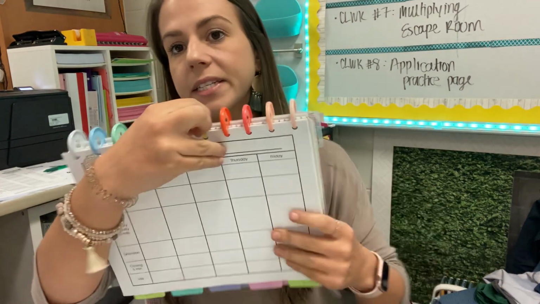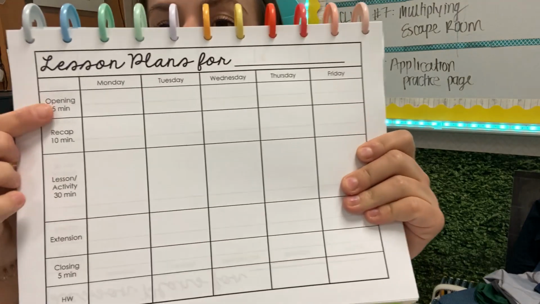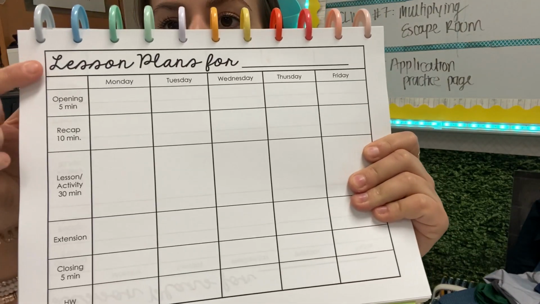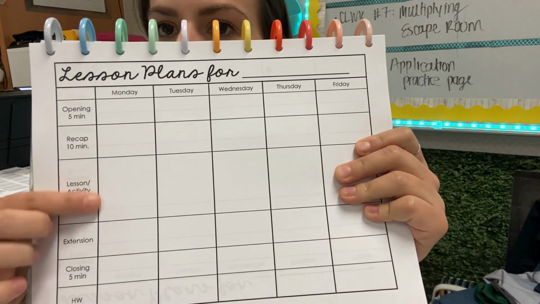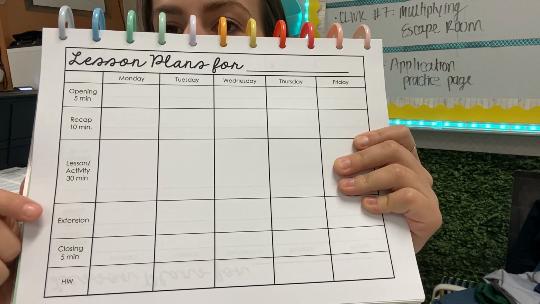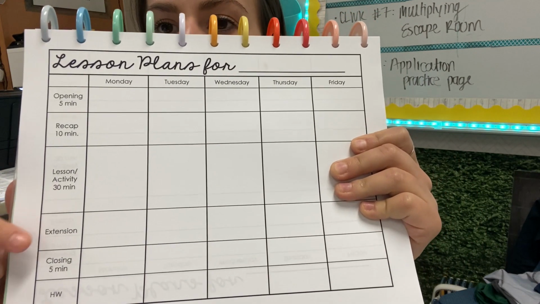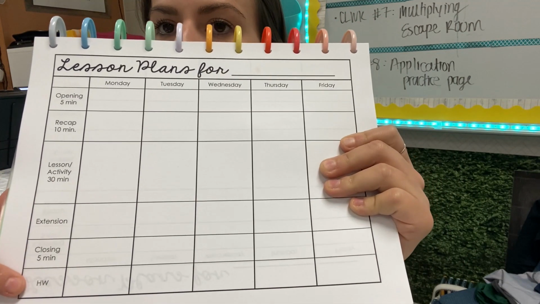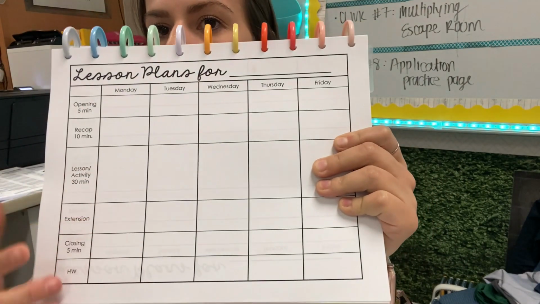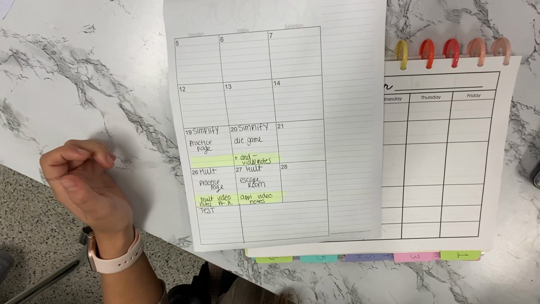So now I'm gonna show you my weekly plan and how I figure out what I'm gonna do to keep kids engaged, and a lot of the extensions that I'll do. I showed this before in my last video, but this is what I use to plan my week. I break it into sections to have a routine so our kids know exactly what will happen. We do an opening, a small recap, a huge activity in the middle of class, any extension I plan for early finishers, and a closing at the end. And this is where I assign homework. So I'm gonna take you through how I would fill this out for the week.